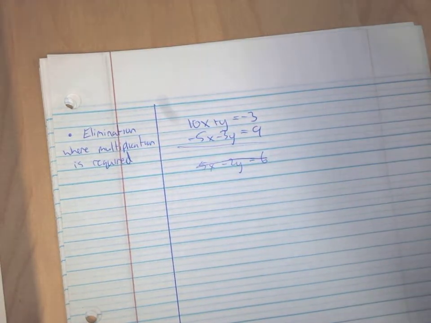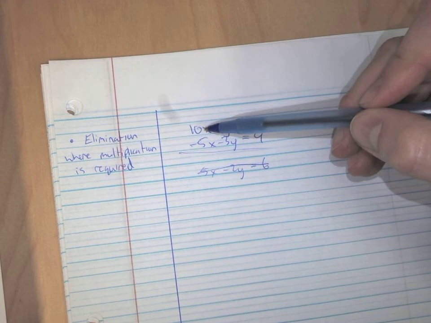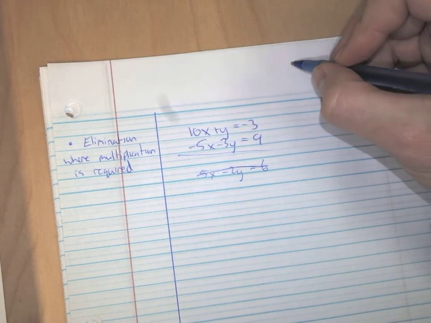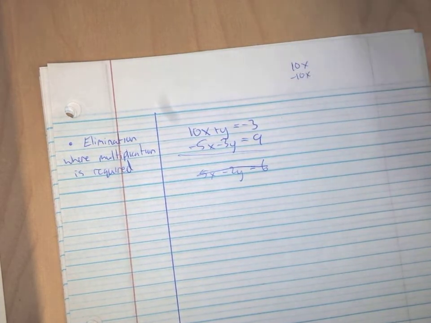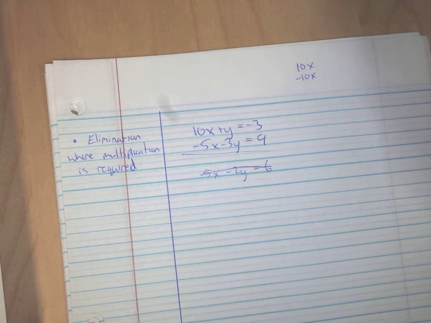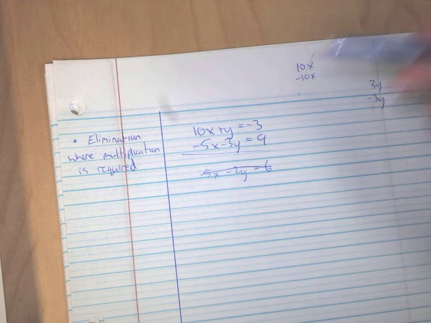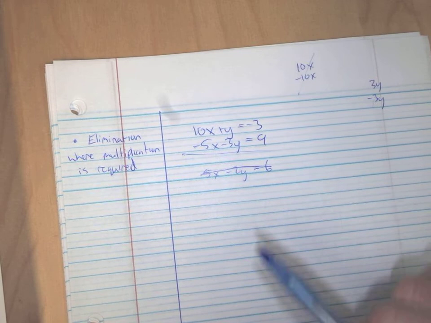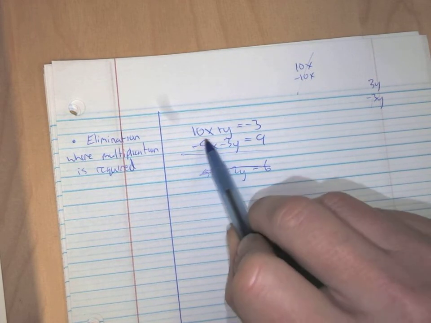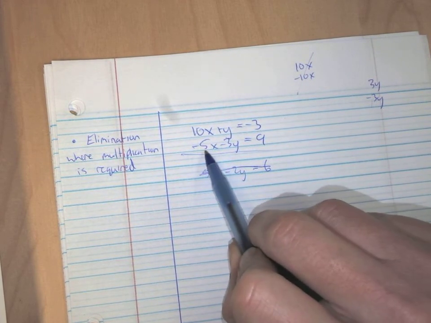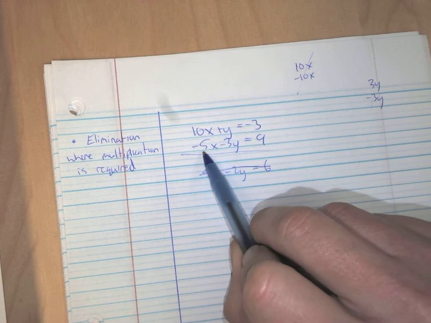Okay. The goal here is to get an elimination happening. So what we could do is, if we had a 10x and a negative 10x, that would work. Or if I had a 3y and a negative 3y, that would cross out and give me the elimination that I want. So we have to force one of these equations to have an elimination that works. So let's think about this. How could we get this number here to be negative 10, so it would cancel with that?